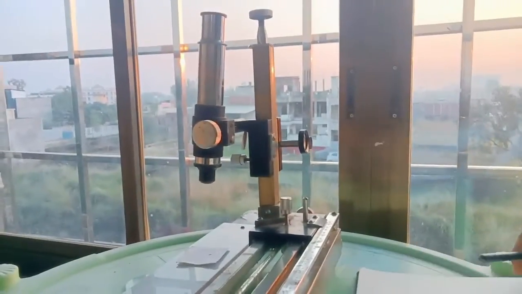Okay, so as it is, this is our refractive index of the glass slab we had, and we did an experiment with it and took out the refractive index through a traveling microscope.